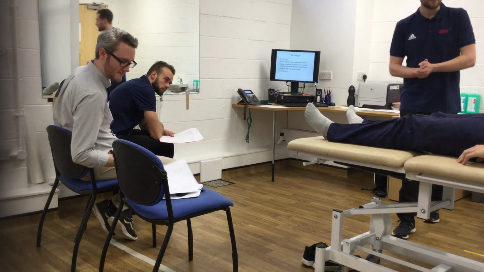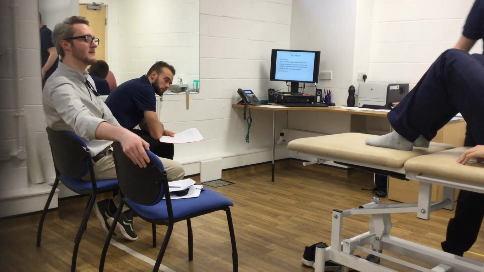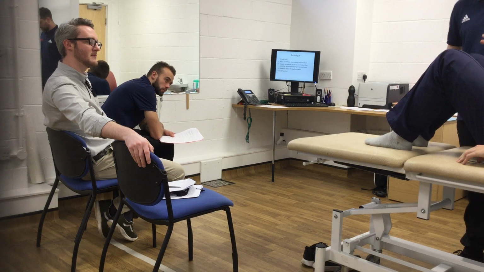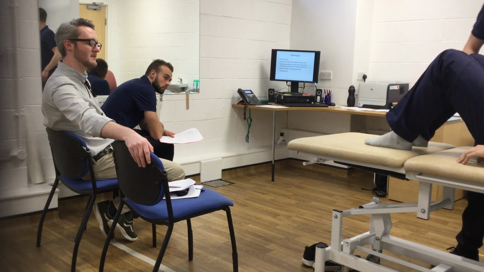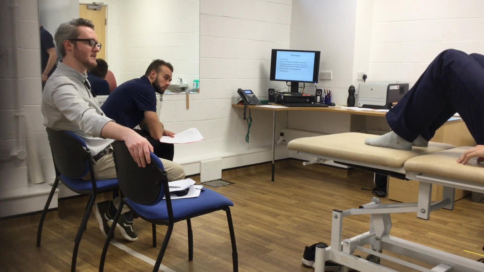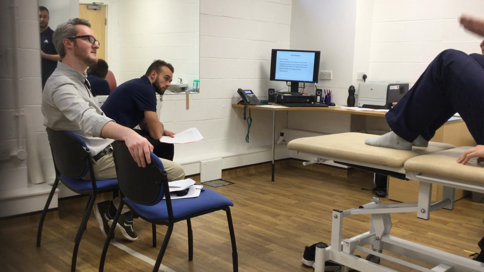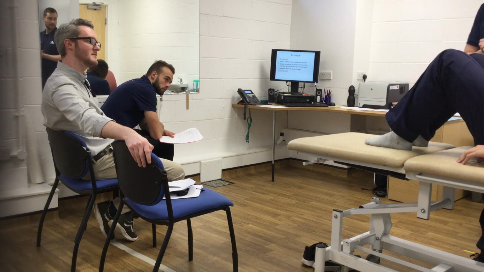Okay, so we're in crook lying to begin with, so Ming, if you could bend your knees and hips. Excellent. Great start. The next thing is we're going to be pressing each foot alternately into the mat. We're going to go left, then right. The reason we do that is to instantly get a feel for one compared to the other, so we're looking at that asymmetry.